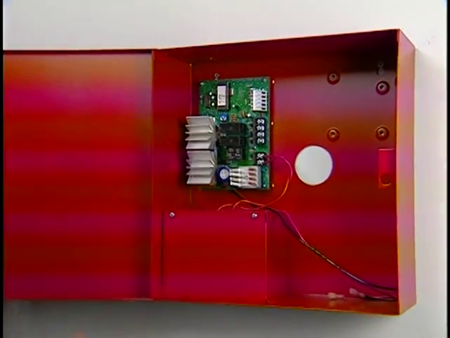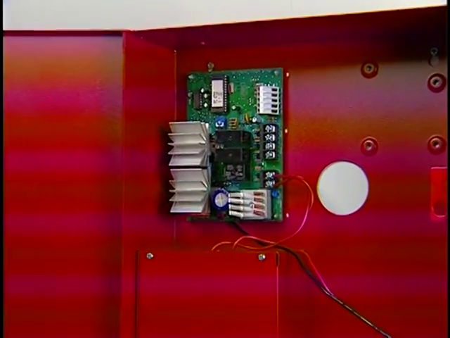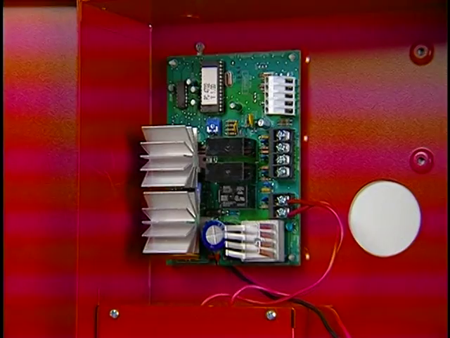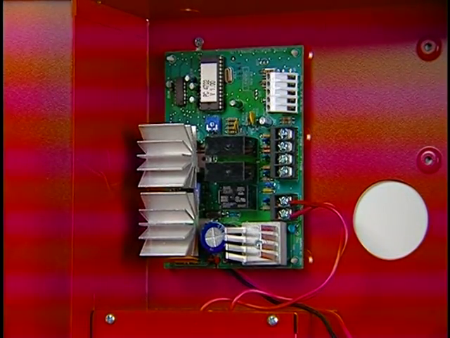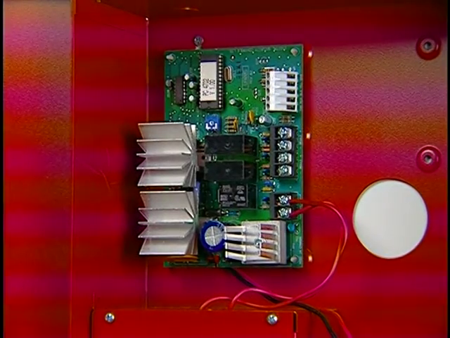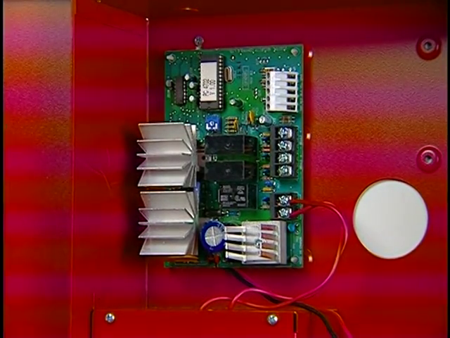Each PC4702BP bell panel provides 2 fully programmable outputs, rated at 24 volts DC, 1.8 amps each. Up to 4 modules can be added to the panel for a total of 8 outputs.